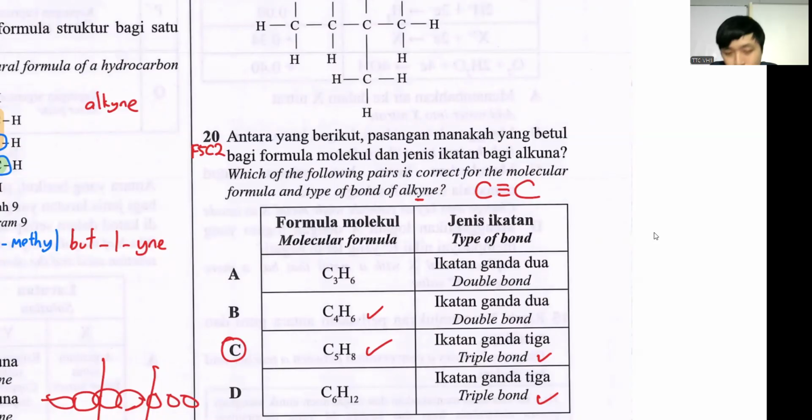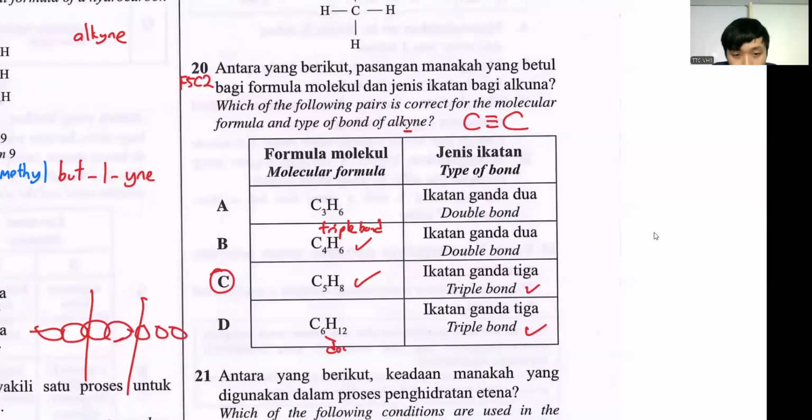A is matching with our bond, correct? B, this one is triple bond. The formula is triple bond. Okay. C is not correct. D, the formula is from the double bond, the alkene. So wrong.